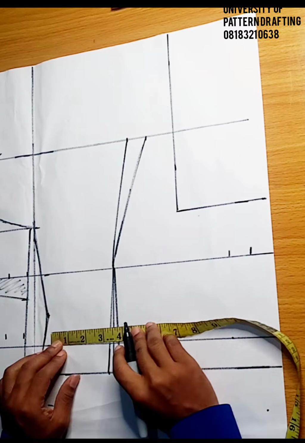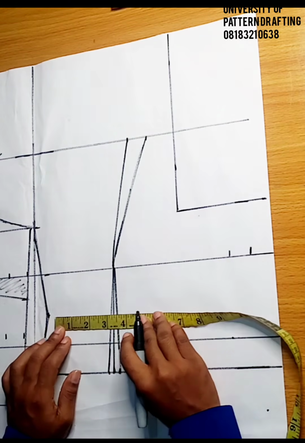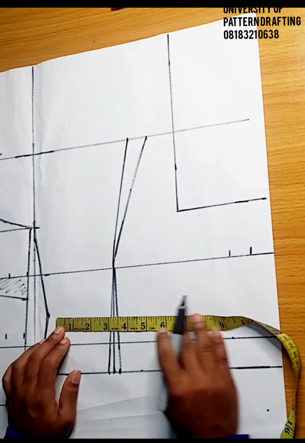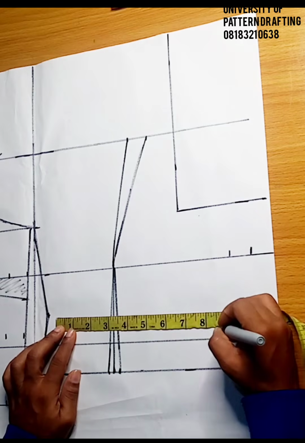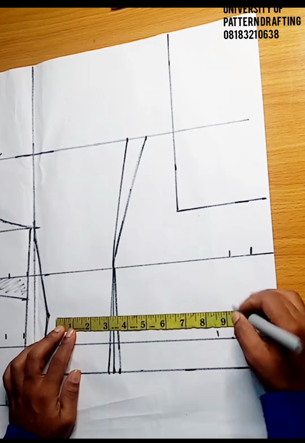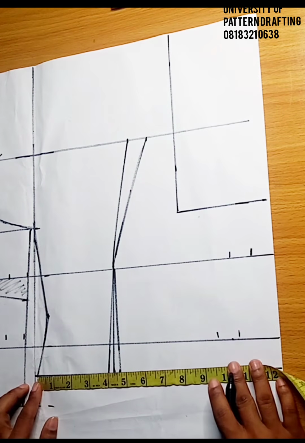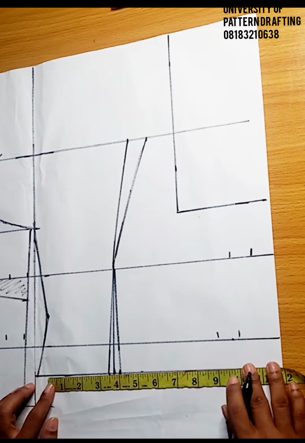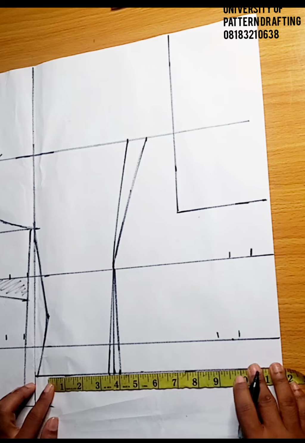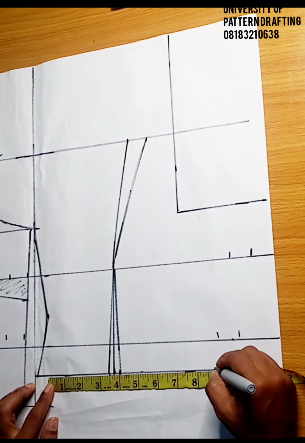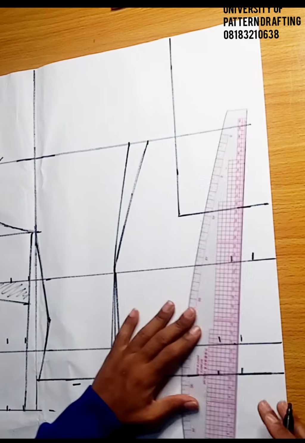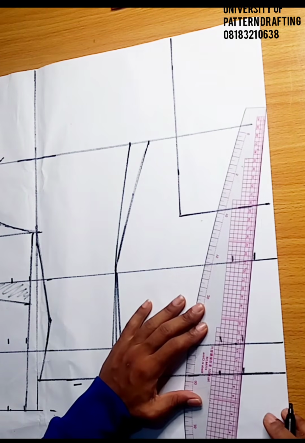So if you try to remeasure, you will see that that's 3.5 inches. So you move it to the last leg of the dart. Can you see? Measure your 8.5 and then 1 inch. Do you understand that? So same thing for the waist. From the center back to the first leg is 4 inches. Move it to the third leg and then mark your original measurements here. So you can now draw out your side seam line. Can you see that, guys?